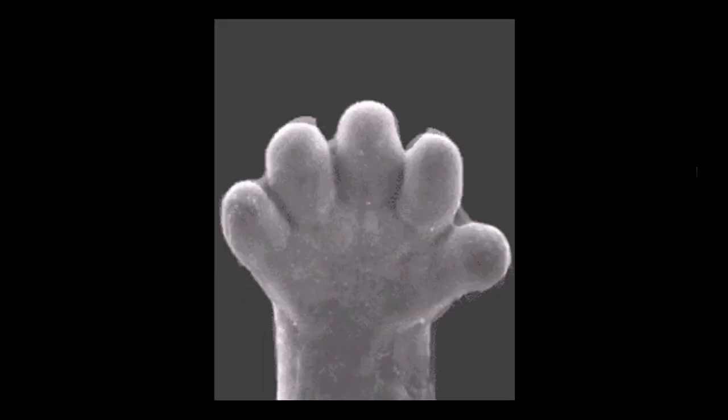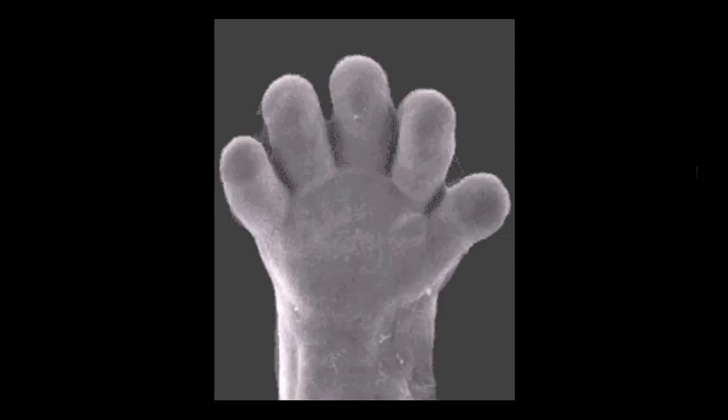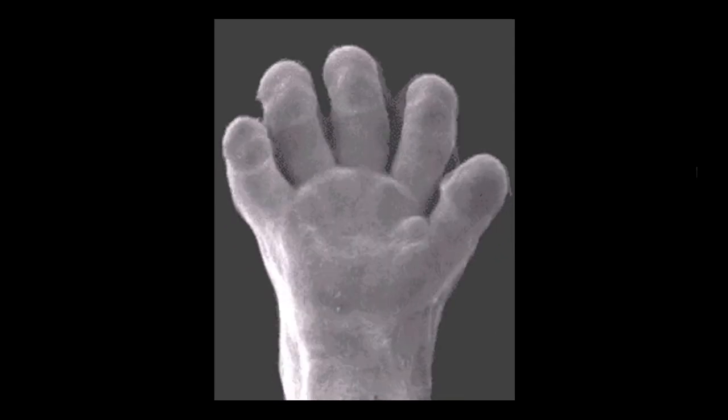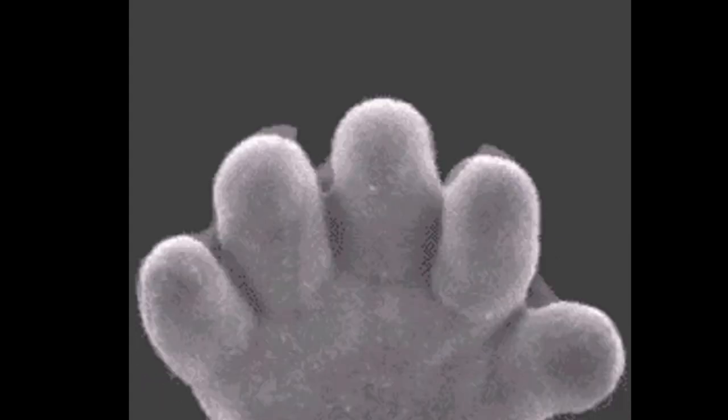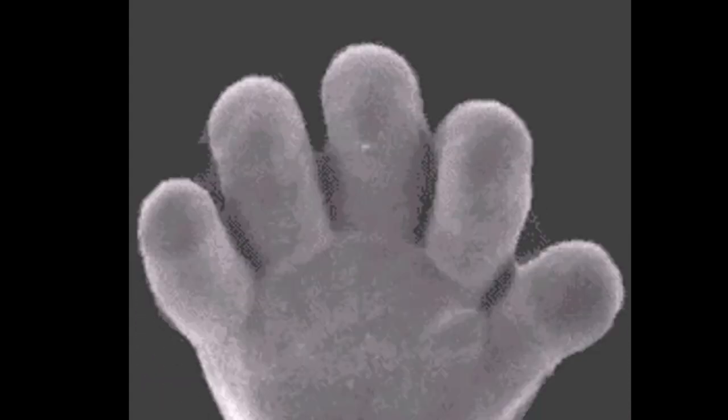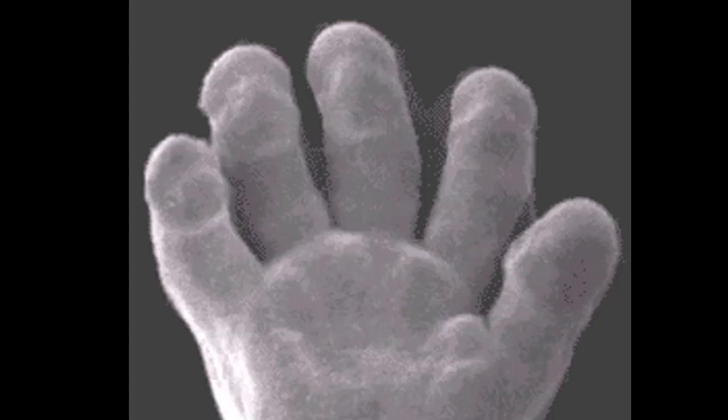Look at this animation, you can see how the fingers are formed. It appears like digital rays, and the webs now disappear and the fingers are freed from each other.